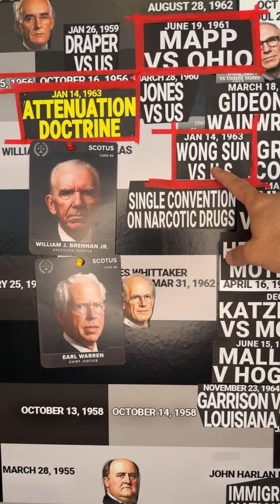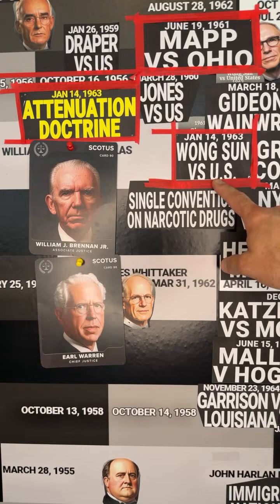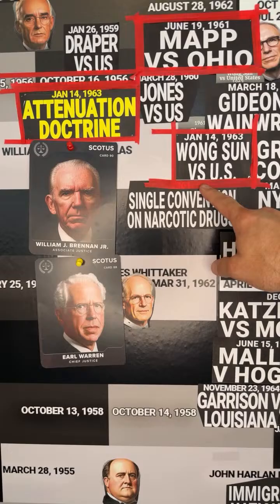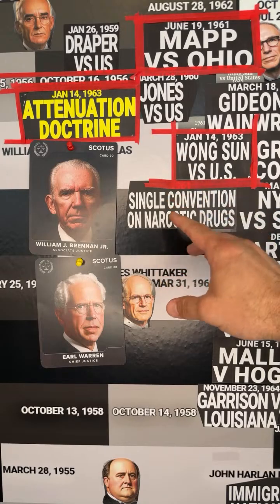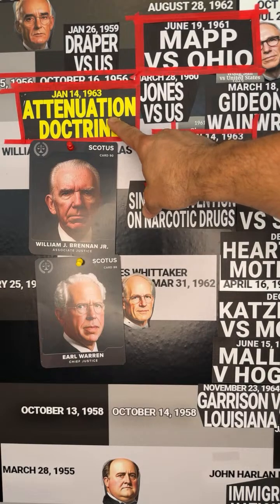So he gives them the name of Wong's son, one of the guys who's working with him in San Francisco. The agents then raided Wong's son's home without a warrant, but didn't find any drugs there. They arrested him as part of a drug conspiracy. Days later, after being released on his own recognizance, Wong's son voluntarily returned to the police station and confessed to his role in a heroin distribution network. This act of confessing would become the legal foundation for the attenuation doctrine.